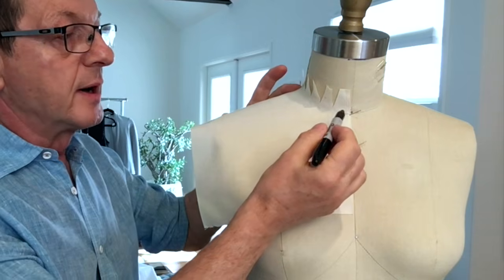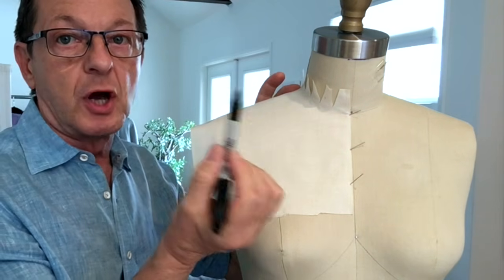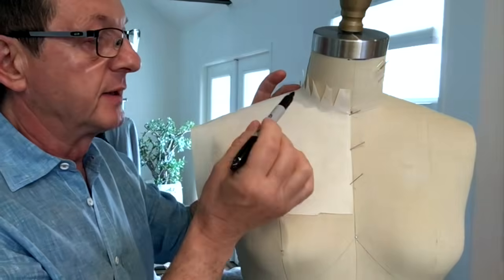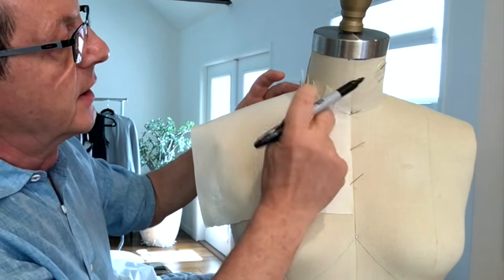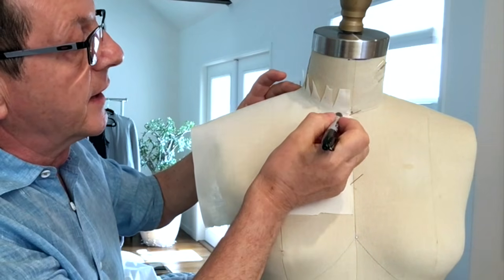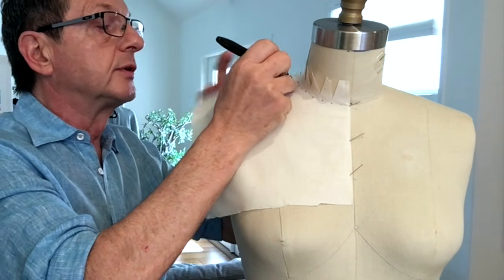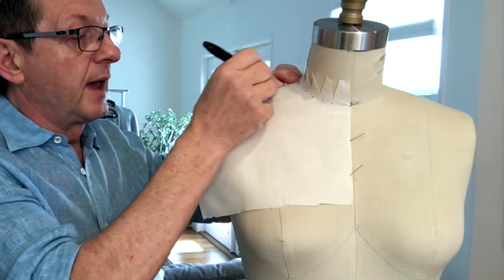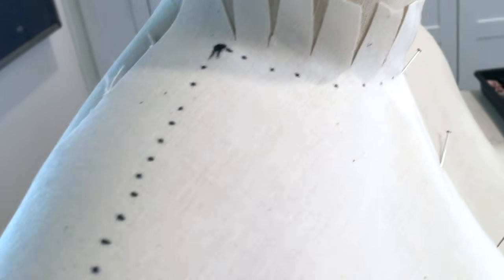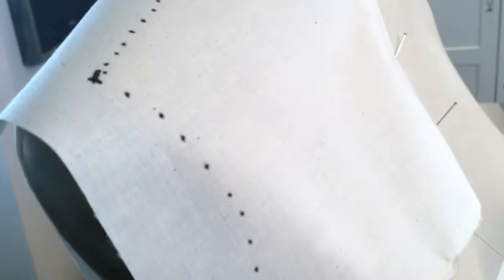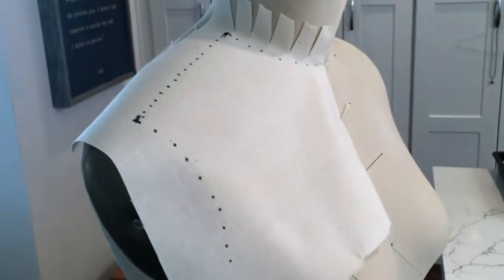Next, I'm going to mark my neckline. I'm going to use a Sharpie so you can see better, but you will use a sharp pencil. So I'm going to mark my neckline, and where my neckline meets my shoulder and my shoulder seam, and where my shoulder meets the armhole.